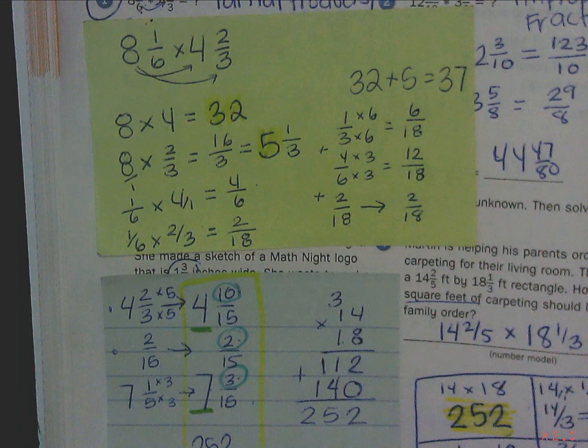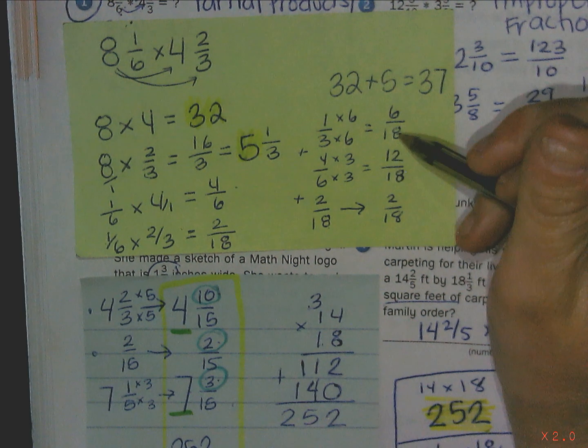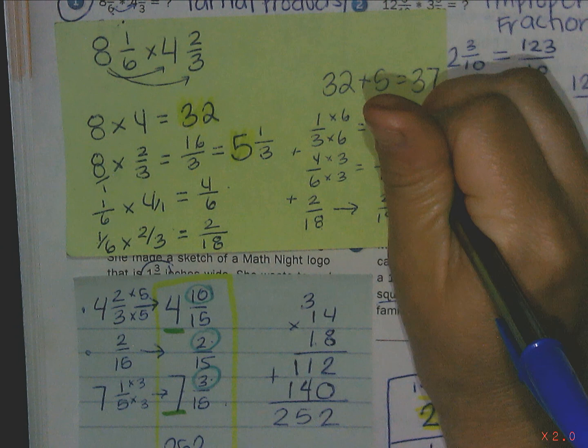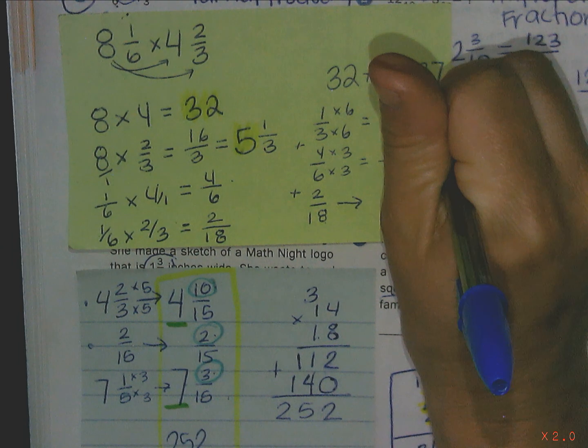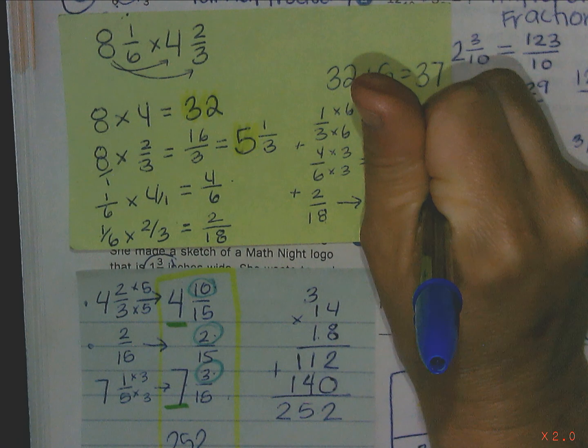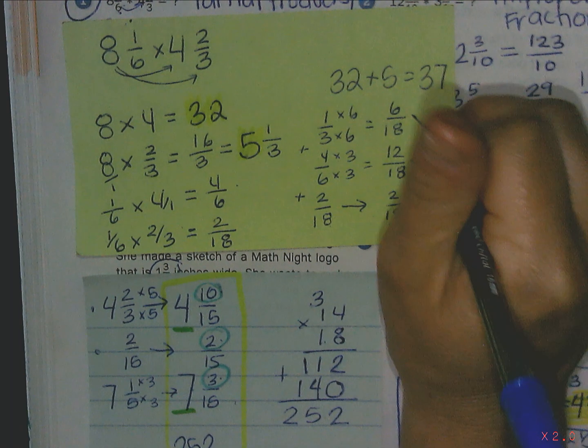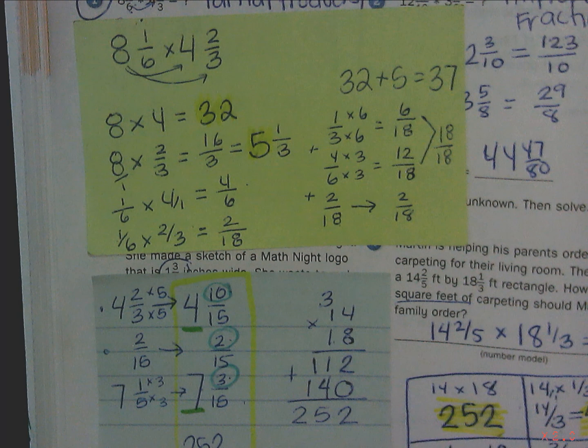I need a common denominator because I've got 12/18 plus 6/18. Ooh, these together is 18/18. I can see that right now. The reason I say ooh is because I know 18/18 is the same as 1. I'm running out of room.